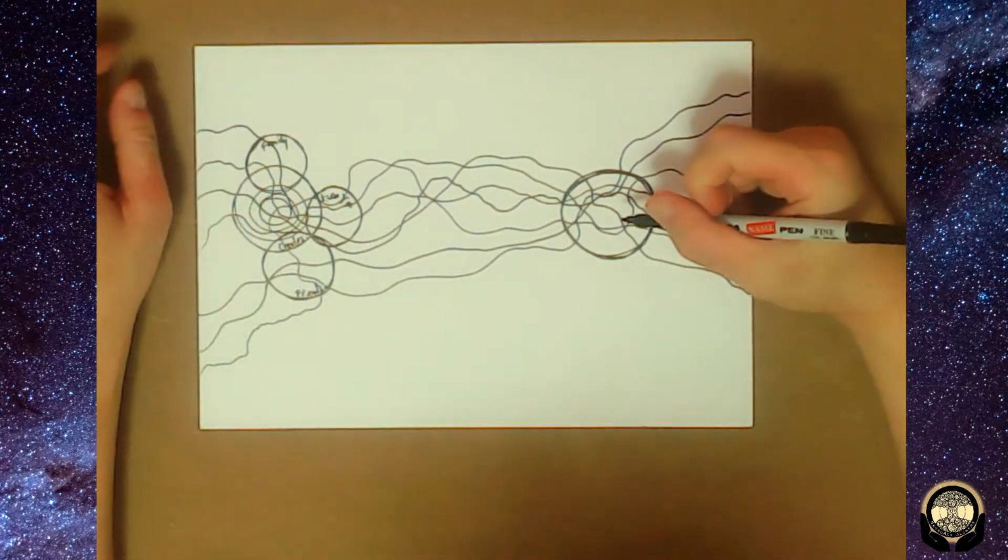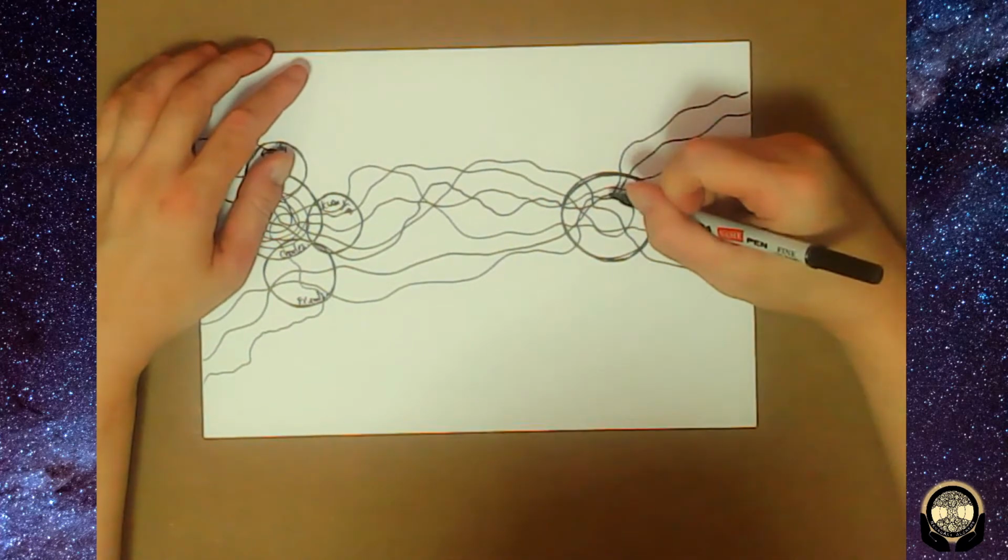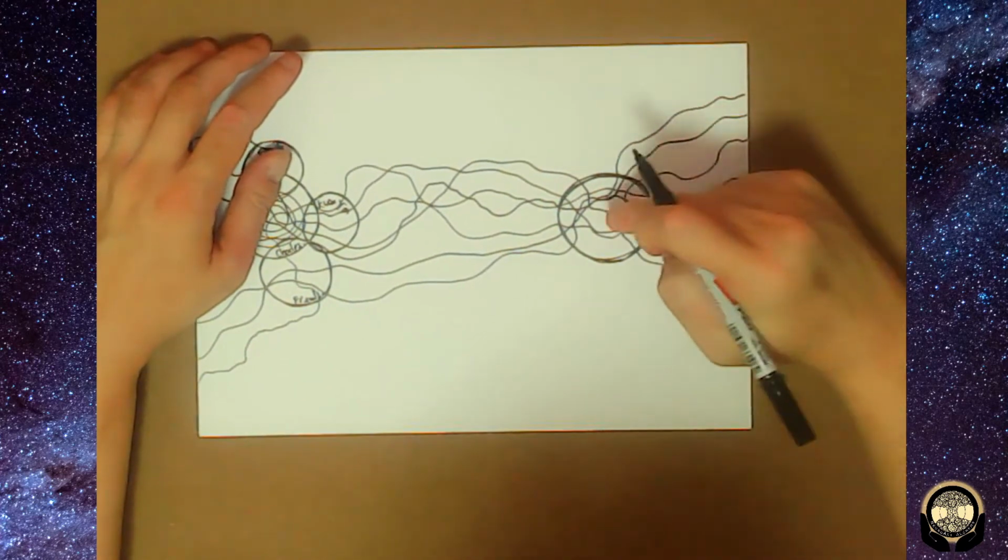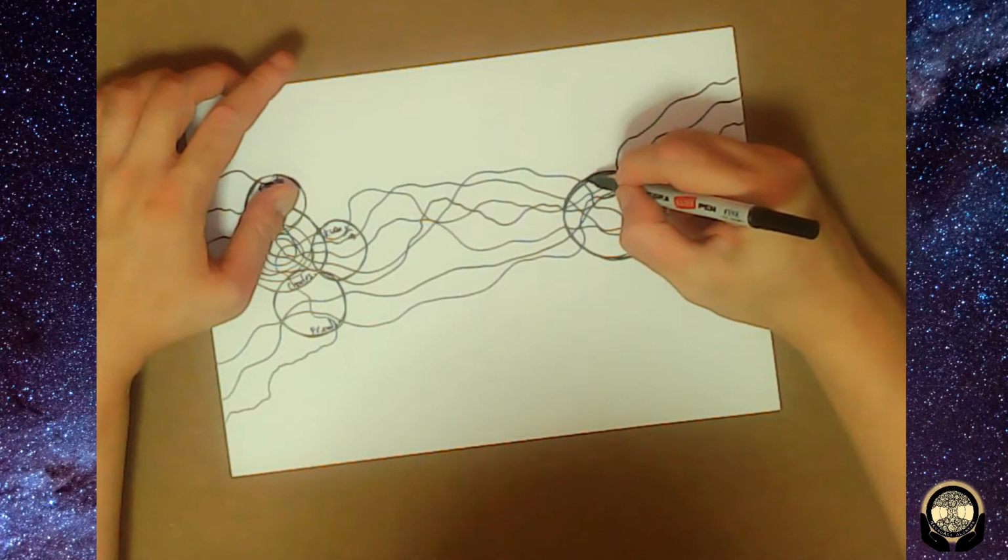So with this circle, you're trying to replace this so that you dissolve the thing that caused you pain.